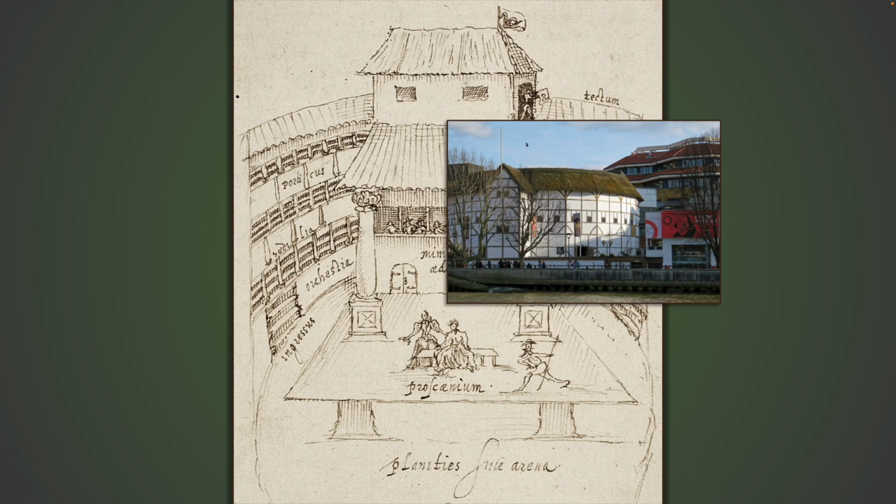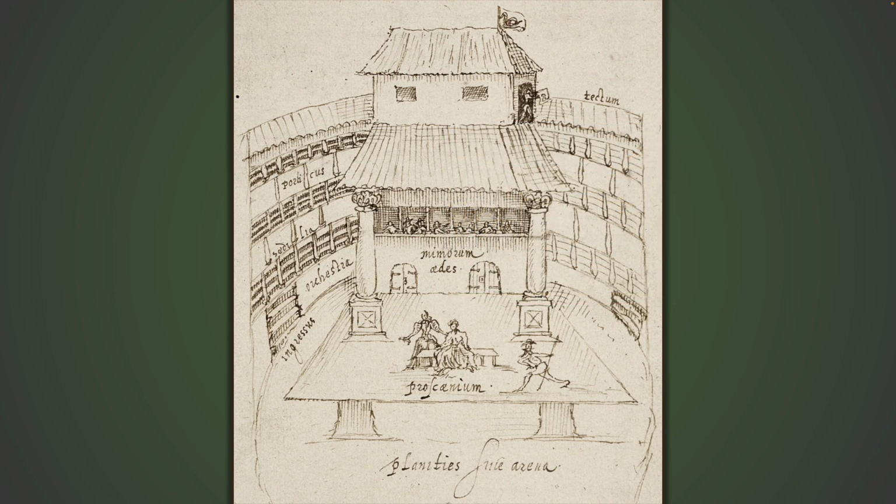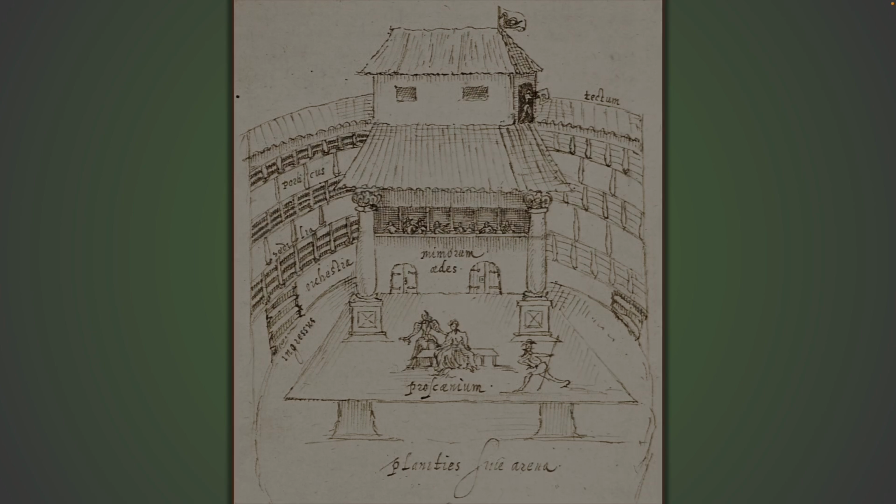I'm sure that there are all kinds of codes and things that had to be followed in case of a fire or something, which was a danger in Elizabethan times. And in fact, Shakespeare's theater did burn down. We'll talk about that later. But as you can see, a roughly round, nearly circular structure. And so it was on the inside as well. So let's talk a little bit about the parts of the theater.